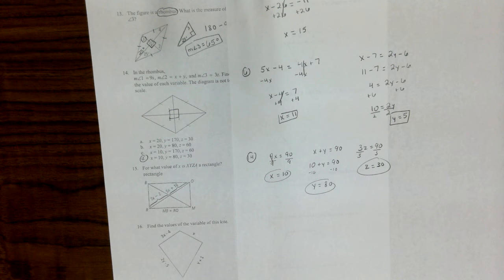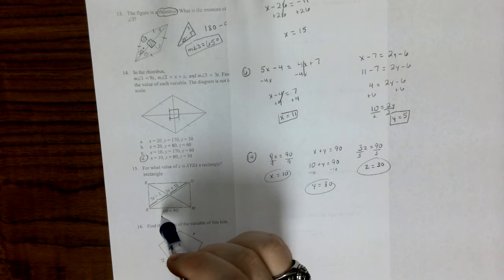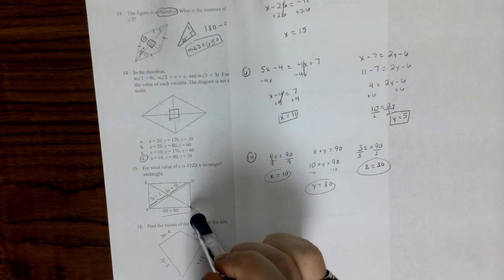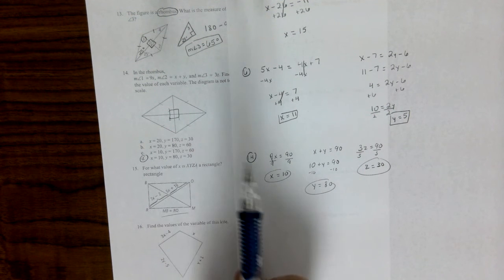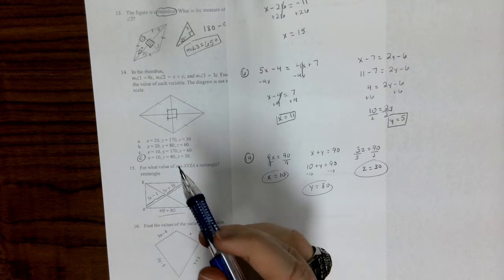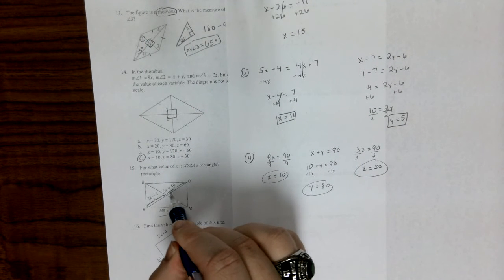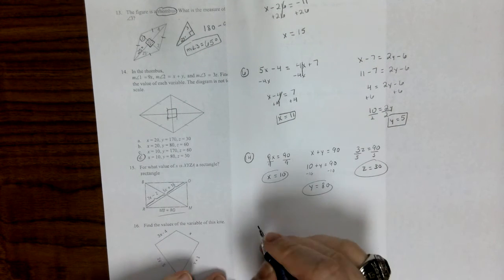It's a rectangle, and the special property about a rectangle, other than all right angles, is that the diagonals are congruent. So they tell you that down here. M to B is the same as R to O. So whatever they tell you for these pieces, you're going to set them just equal to each other.